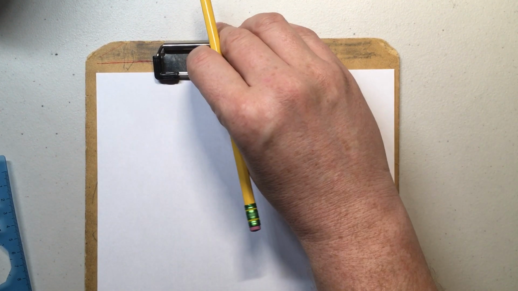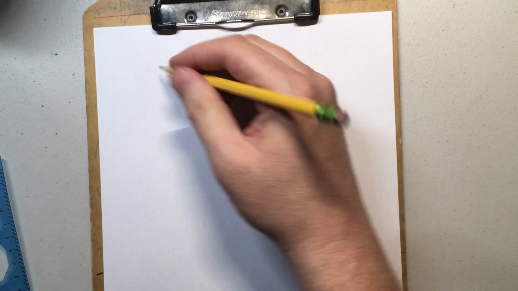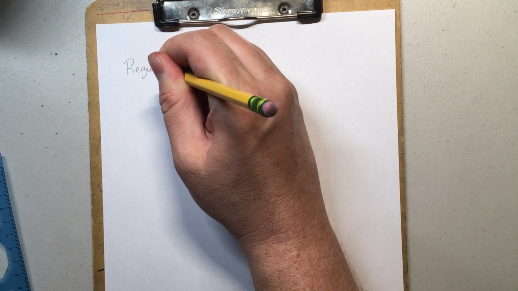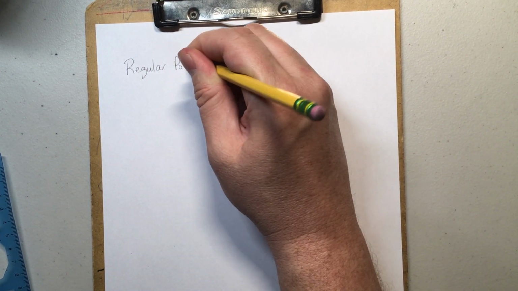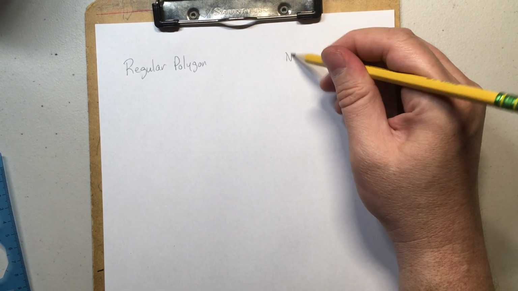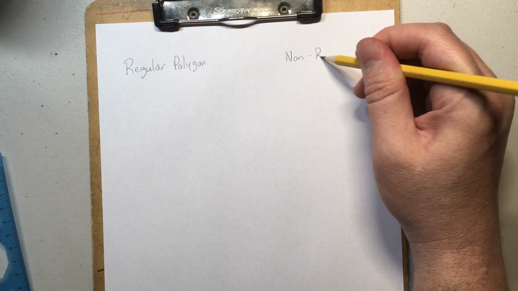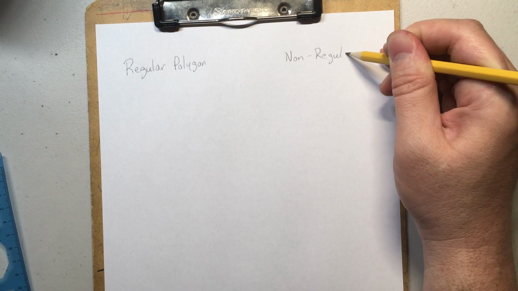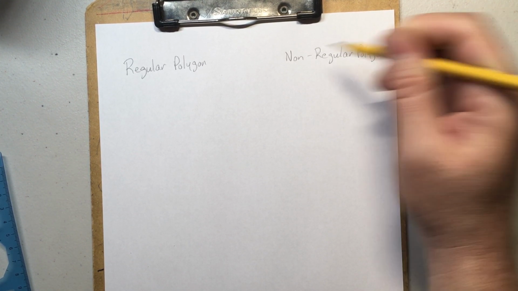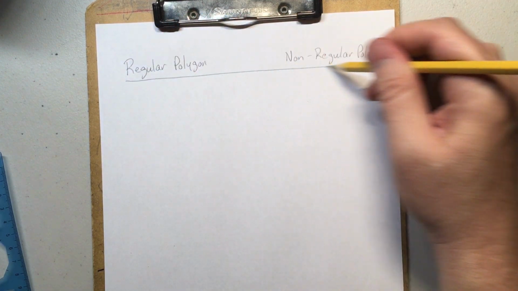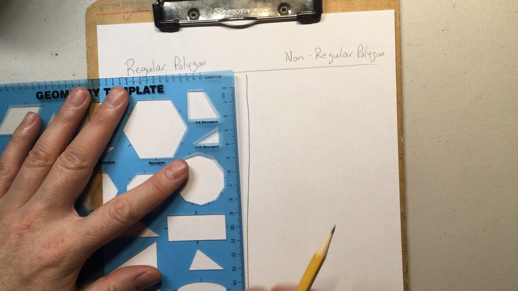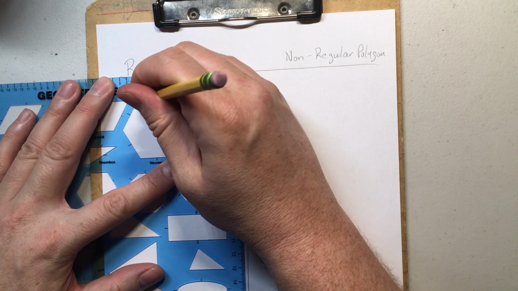Okay, so I might even just go ahead and make shapes. Regular polygon. Non-regular polygon. Make my T-chart and have some fun. Put my geometry template down and just get to it.